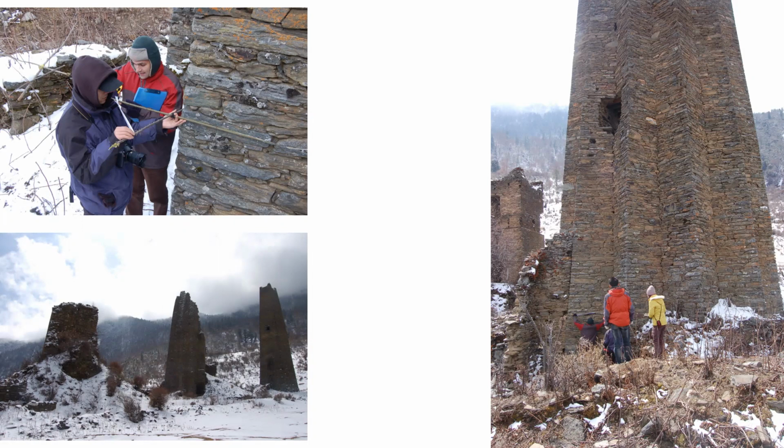And we were looking at these very complex towers. Can you see this tower has a star shape in plan?